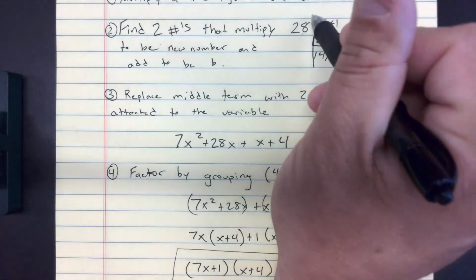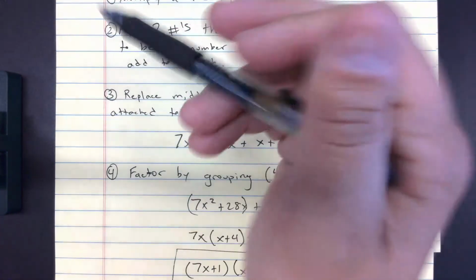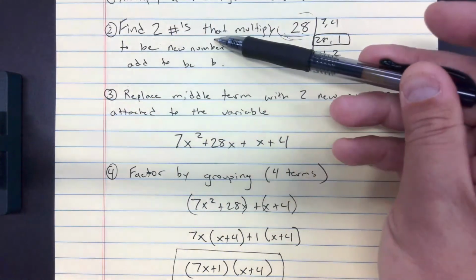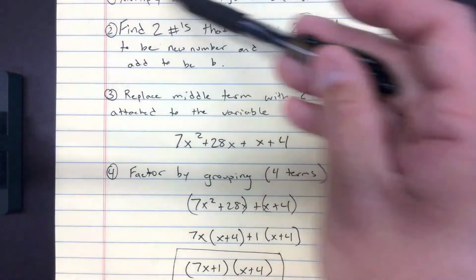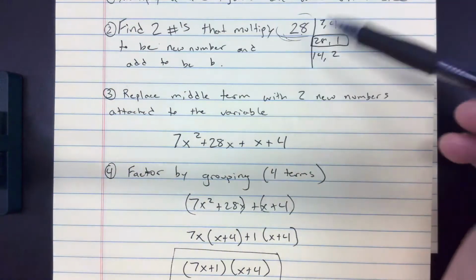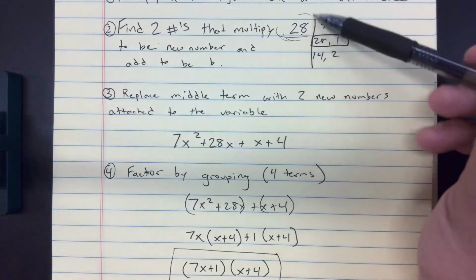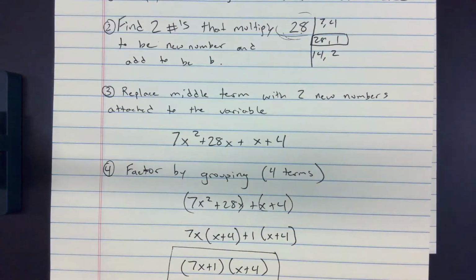This is the new number over here. So I've written it before where I find two numbers that multiply together to be step 1. So whatever number you get in step 1, you write out here. And then you're finding two numbers that multiply together to be the new number you just found and add together to be B. Does that make sense, Jackson?